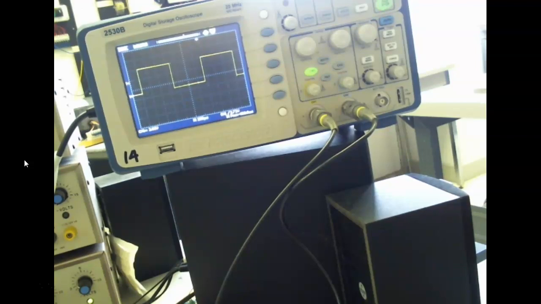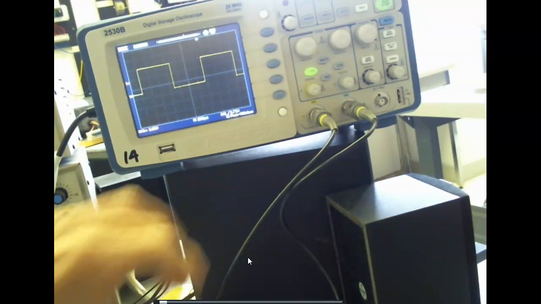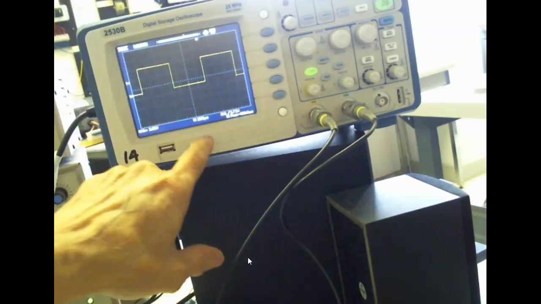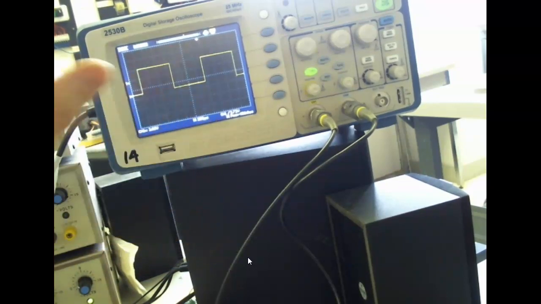So that's the time it takes for one pulse, right? What would that be measured in? Scopes measure time, so it'd be milliseconds. Scopes measure time, and that's what this is. I don't know if y'all can see it, but this is microseconds. So that's 250 microseconds per division.